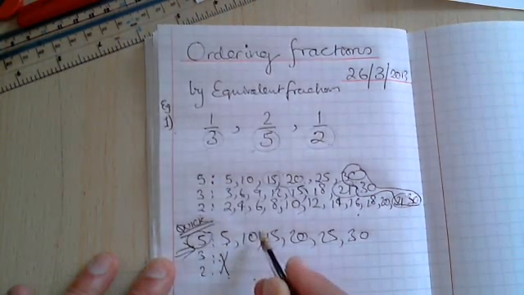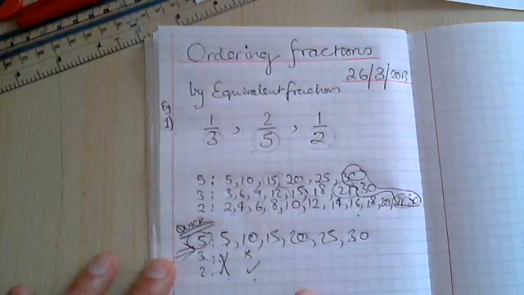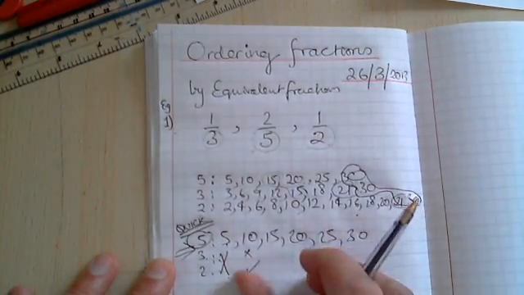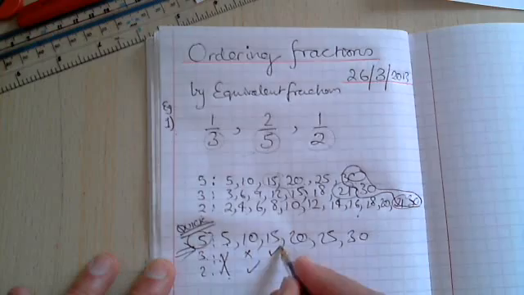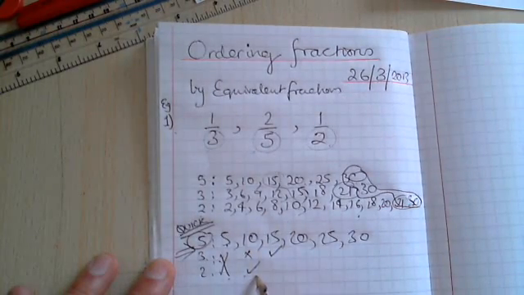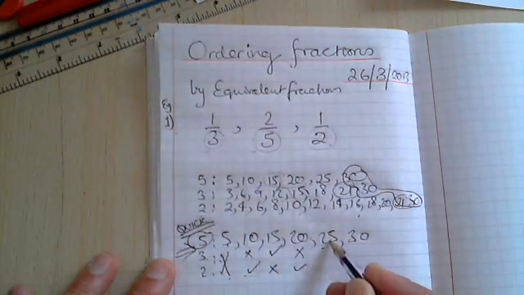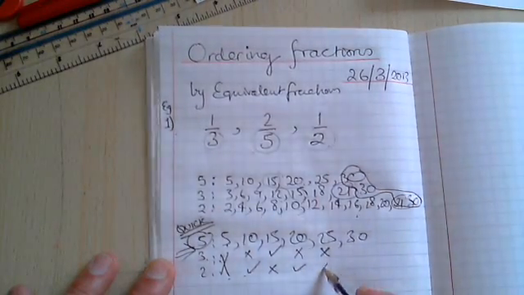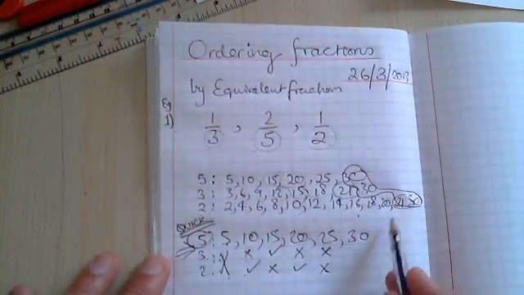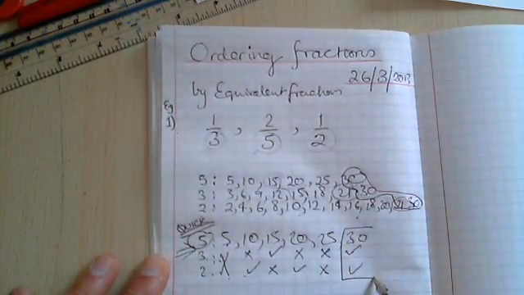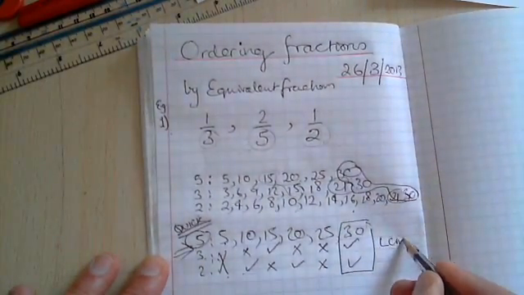No. Is 10 in the 3 and the 2? No. 15? Is 15 in the 3? Yes. Is it in the 2s? No. 20? No. 25 and 3 is no and no. And then we have 30. So 30 is the lowest common multiple.